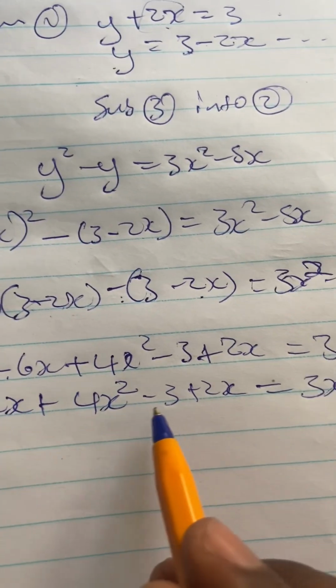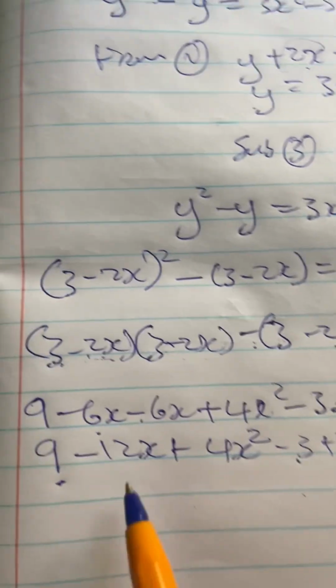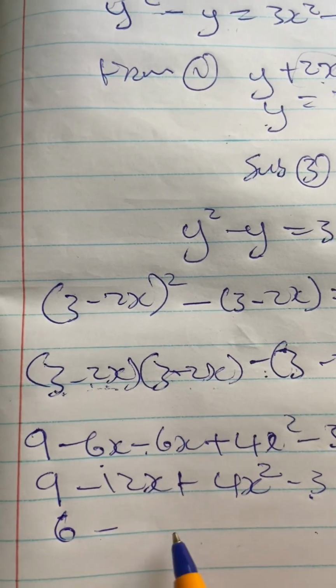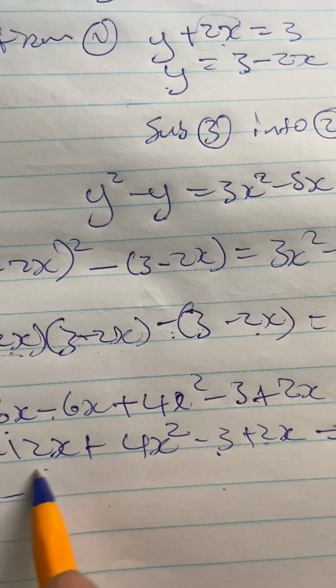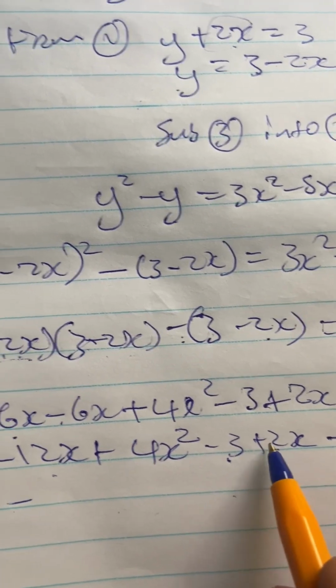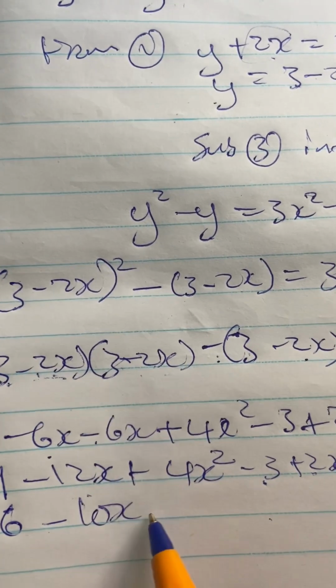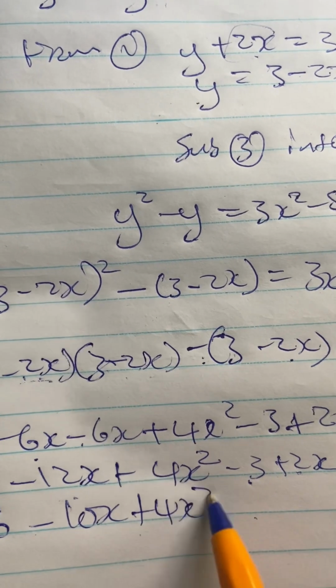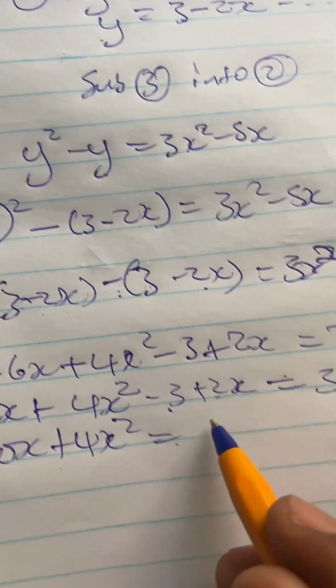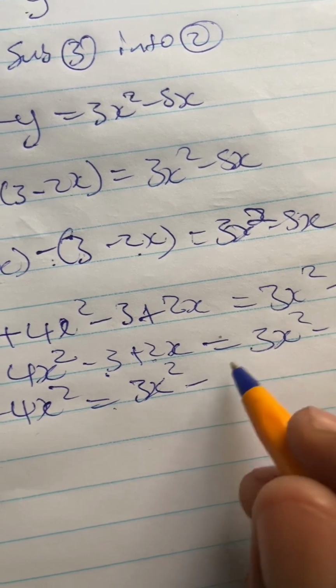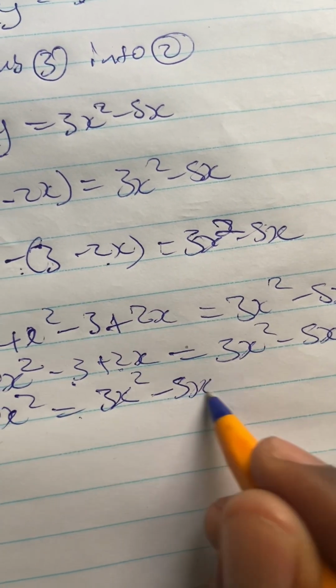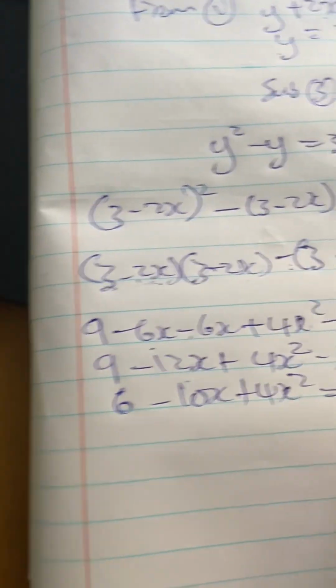Positive 9 minus 3 is going to be 6. Negative 12x plus 2x is going to be negative 10x, plus 4x squared, equal to 3x squared minus 5x.